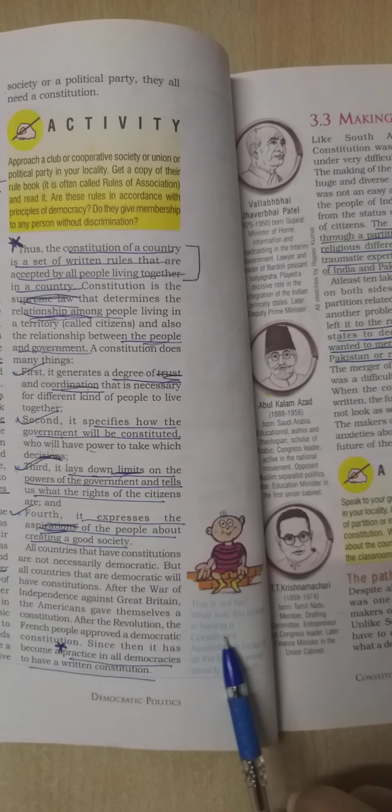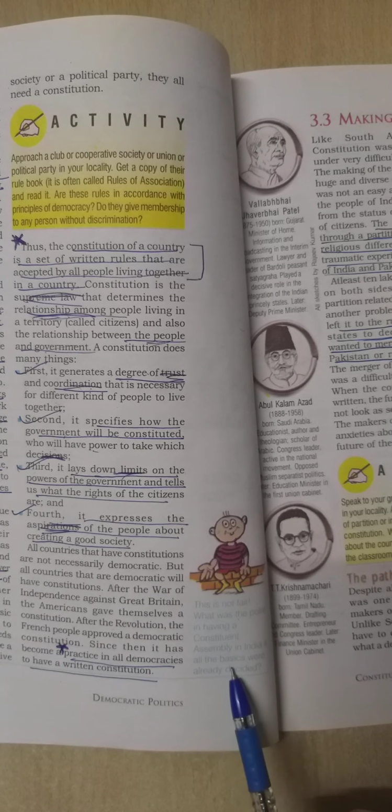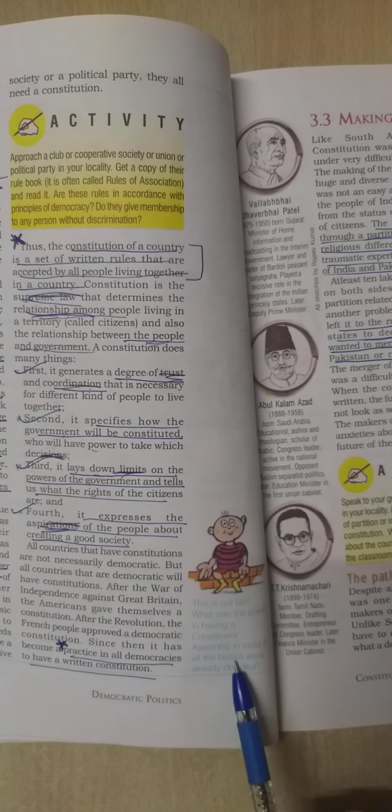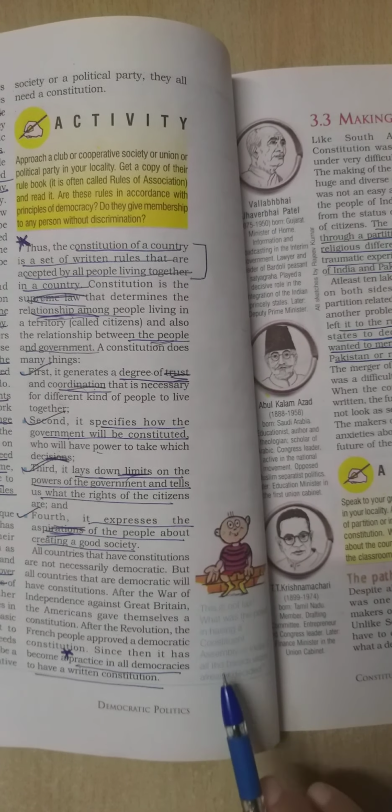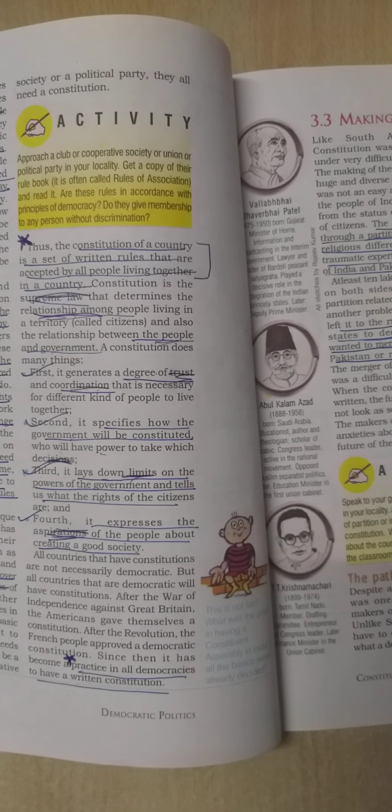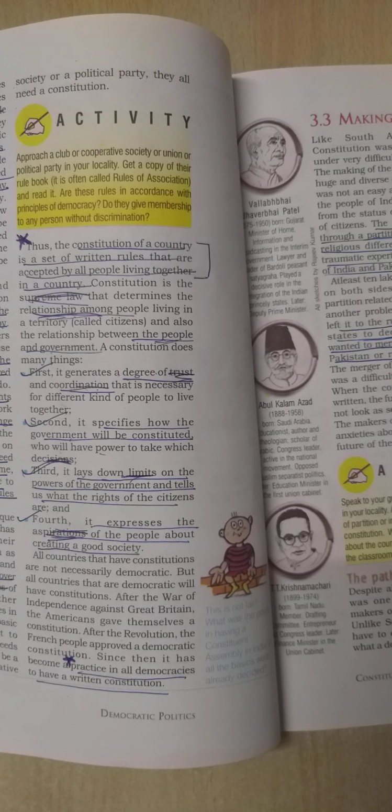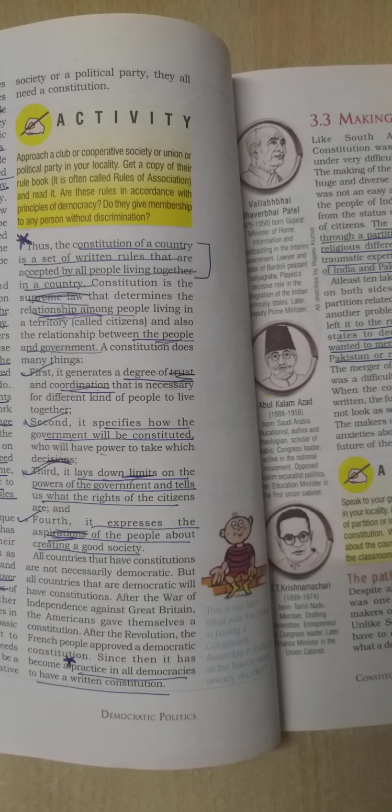What was the point of having a constituent assembly in India if all the basics were already decided? If you are saying that all the basics are already decided, then what's the point of having a constitution? See, some basics shouldn't be altered or changed, because they are the essence of the thing. Like your culture, there are always modifications, and for growth, new changes are always welcomed.